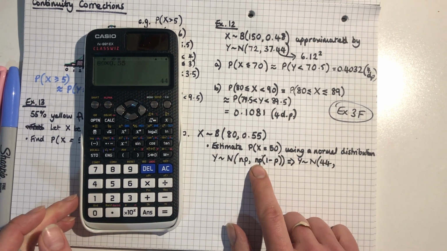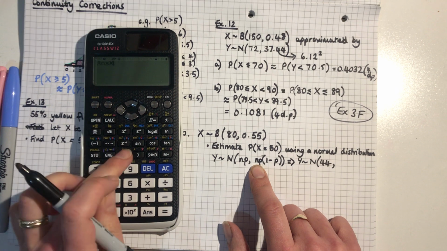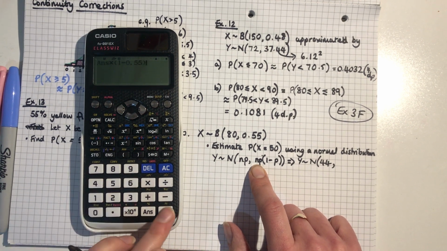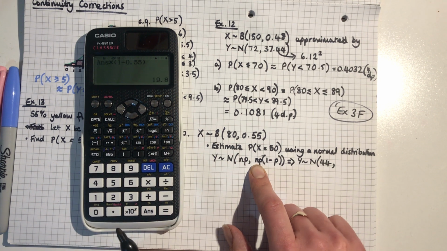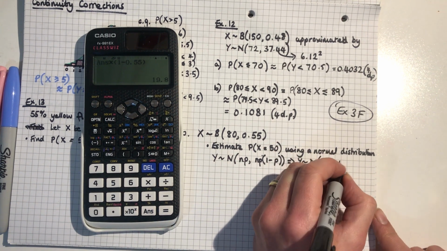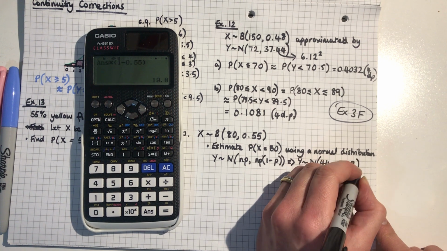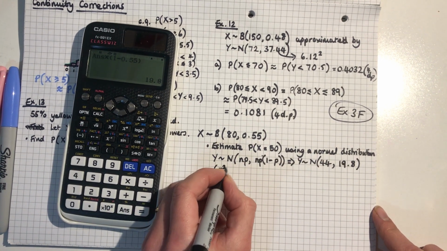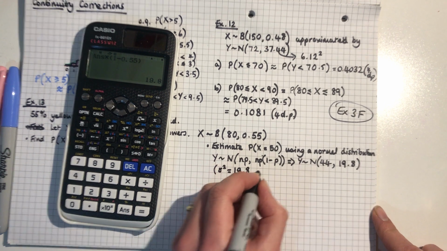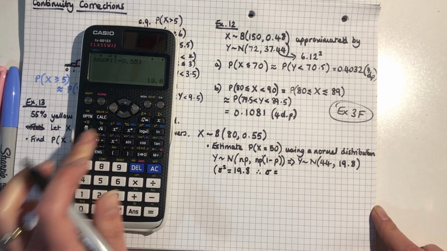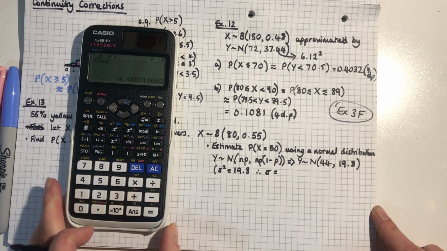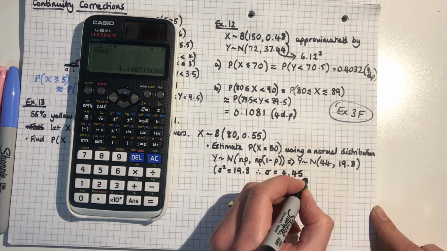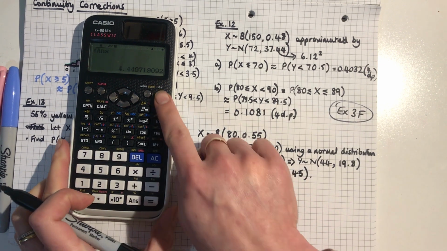And np, which is 44, times 1 minus p, which is 0.45 of course, gives us 19.8 for the variance. Let's make a little note in brackets that sigma squared is 19.8. So sigma, just in case we need to think about it at all, is 4.45 to 3 significant figures.